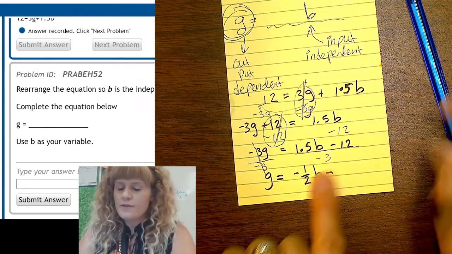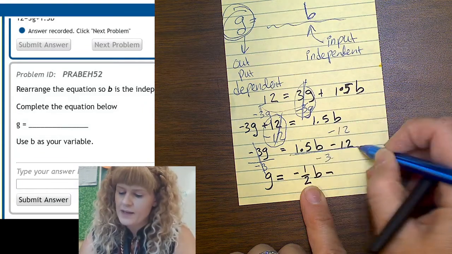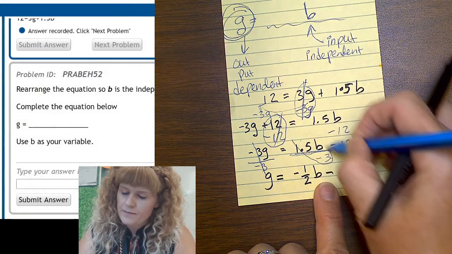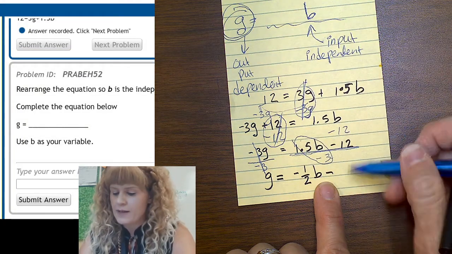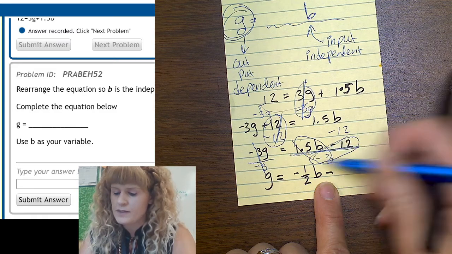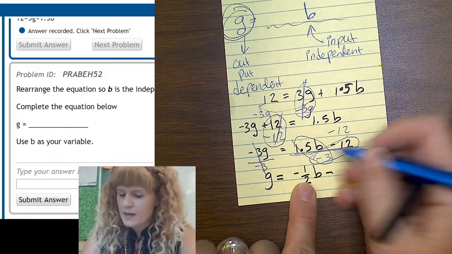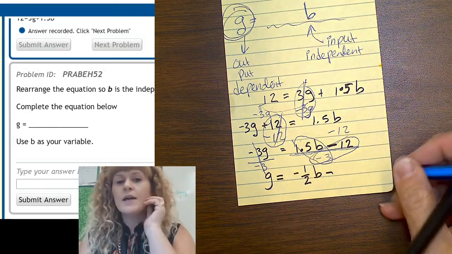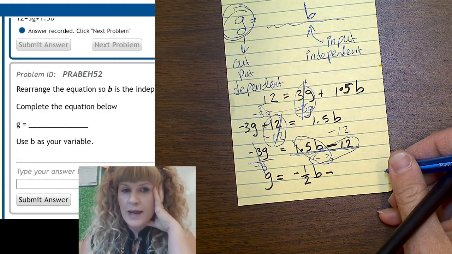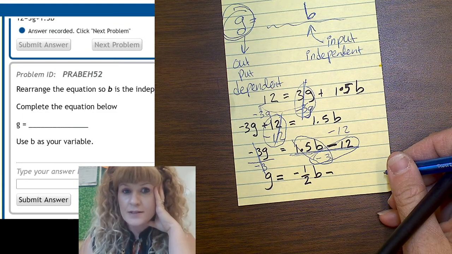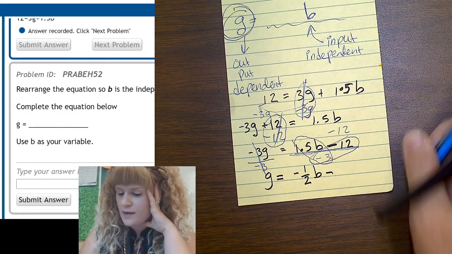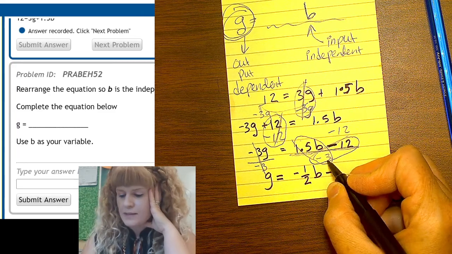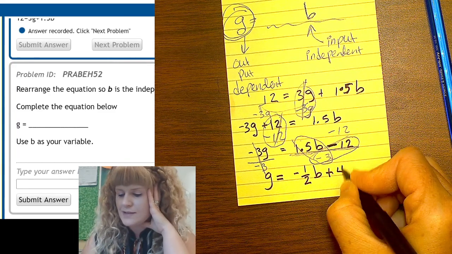Minus 12. Now 12 is also being divided by the negative 3. Let me explain. 1.5B is being divided by negative 3, and negative 12 is divided by negative 3. That's because this is subtraction, so I have to do the same thing to each one. If that's strange, please go back and review subtracting fractions. Anyway, hopefully that's not confusing and I can keep going. If I have negative 12 divided by negative 3, I'm going to get positive 4.